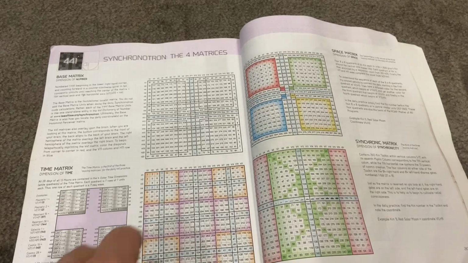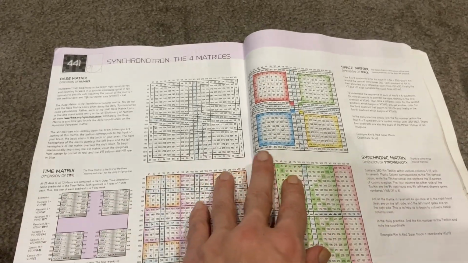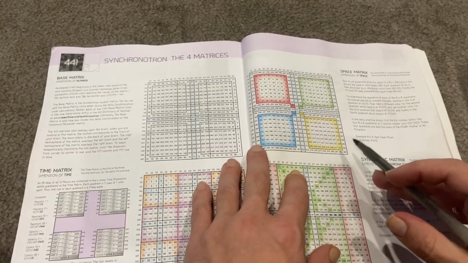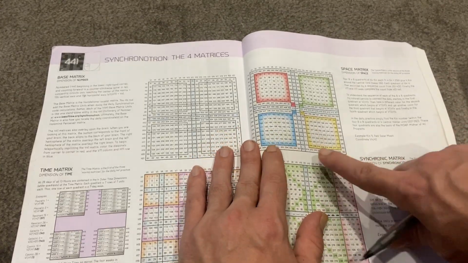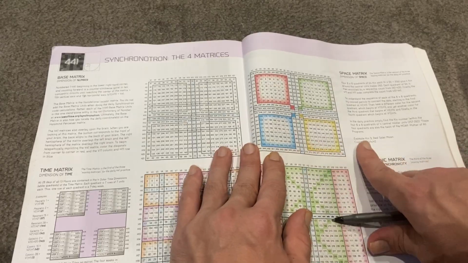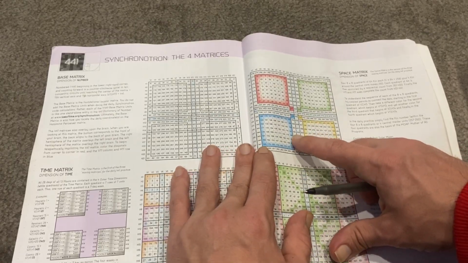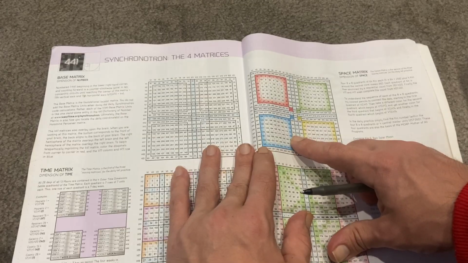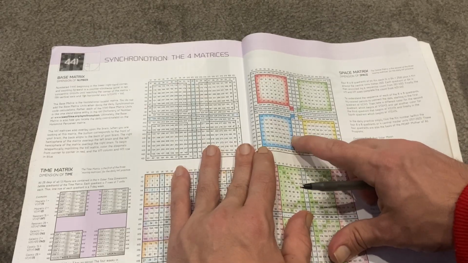Next we are going to move to the space matrix and find the coordinate on here. And so for kin 148, we're going to find 148 on here. So that is right over here. Vertical 9, horizontal 17.